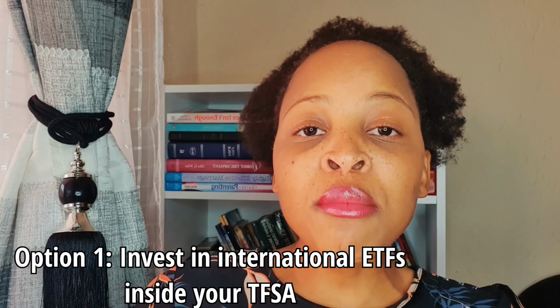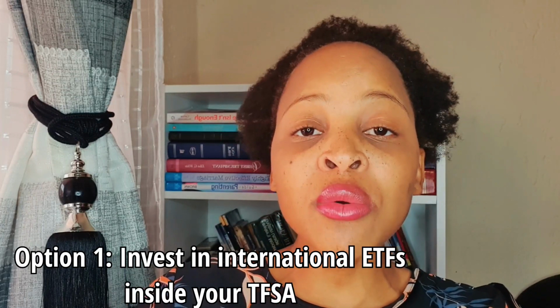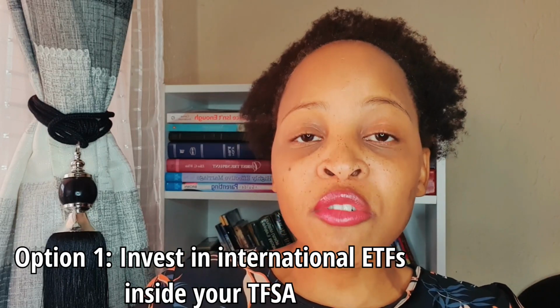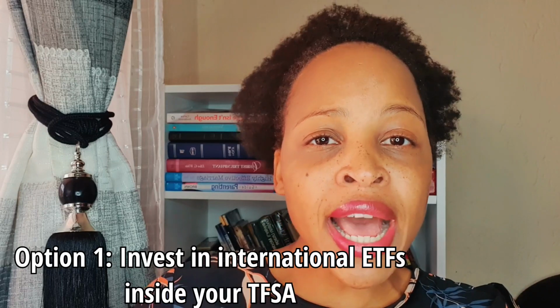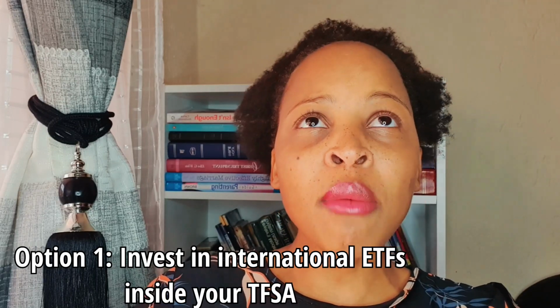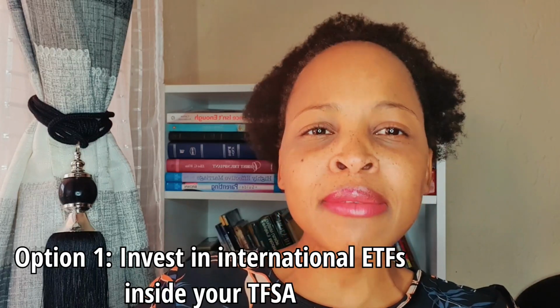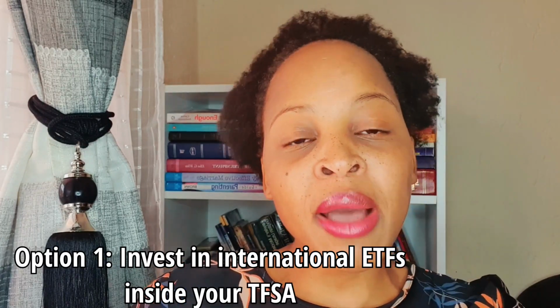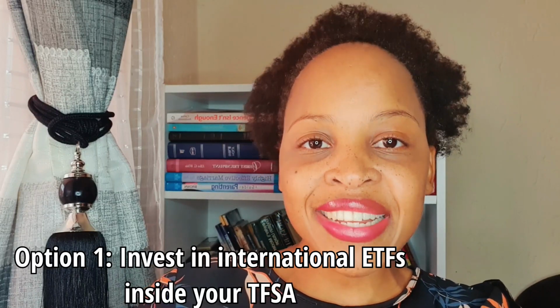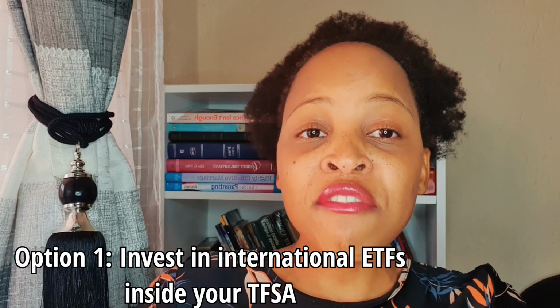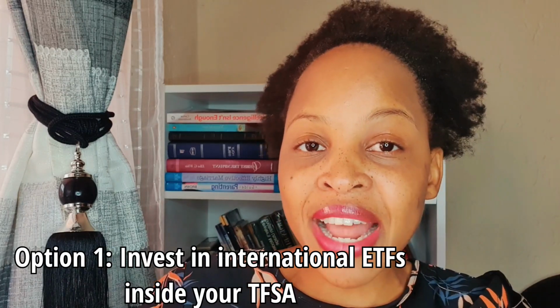For example, the most popular ETF in the world is called the S&P 500 ETF, which is made up of companies like Coca-Cola, McDonald's, Netflix, Facebook, Twitter, Pfizer, Johnson & Johnson, MasterCard, Disney, and up to 500 other popular American companies. When you buy that ETF, your money is automatically invested in those 500 companies that make up that fund.